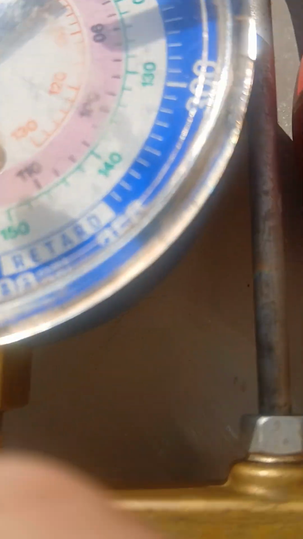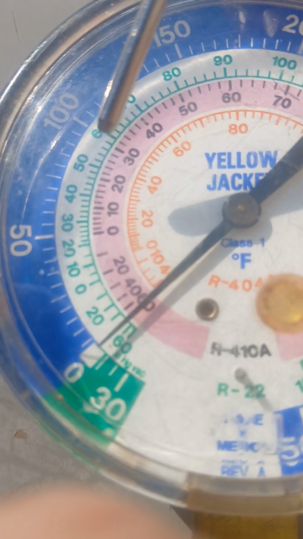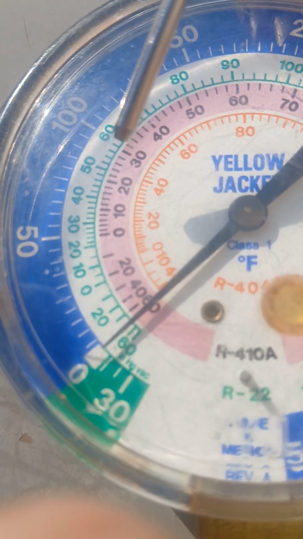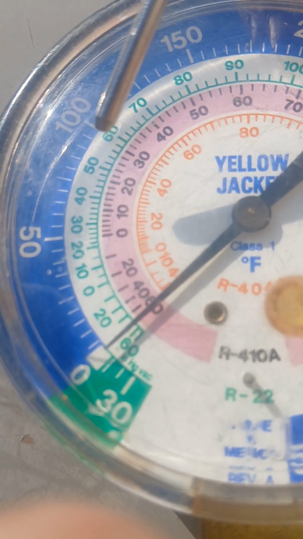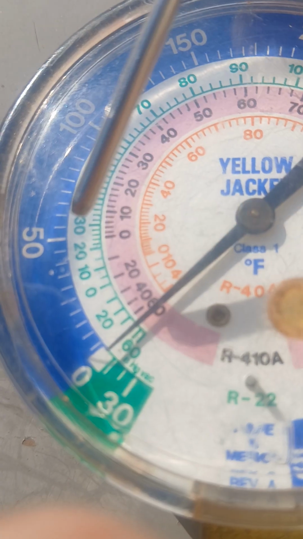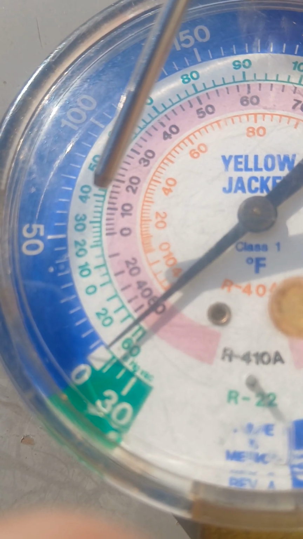Again, this would be considered the gauge side here. So if we go over to 100 and cross-reference it here, we're at 59 or 60, but a good number here would be somewhere in the range of 40, 45 maybe.